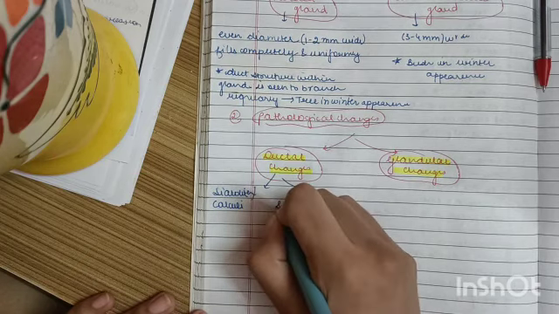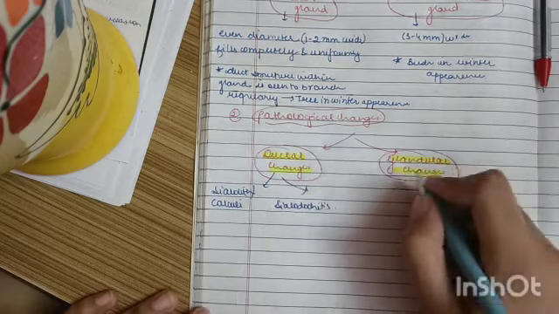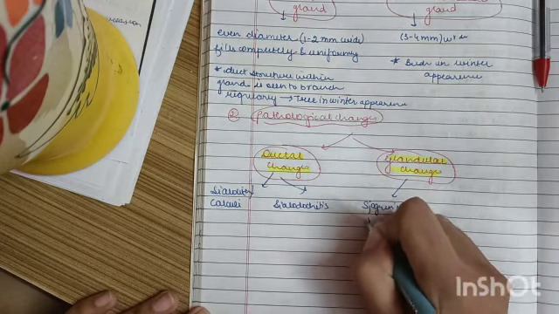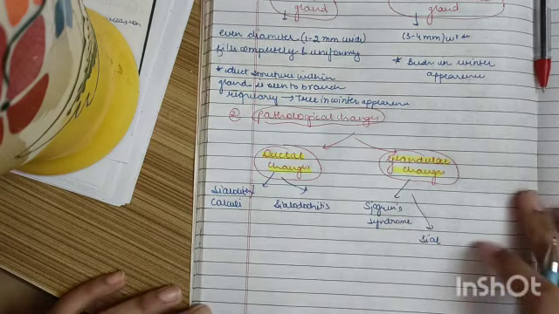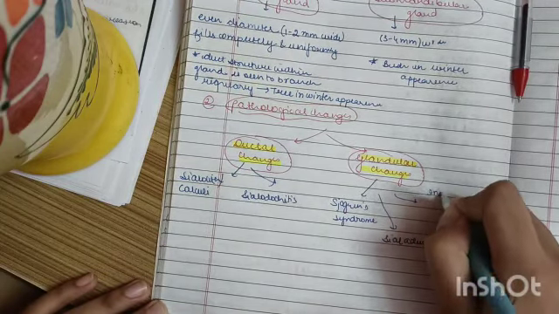the second one being sialodochitis, which is basically the inflammation of the duct. Then, coming on to the glandular changes, you may have Sjogren syndrome, sialadenitis, and intrinsic tumors.